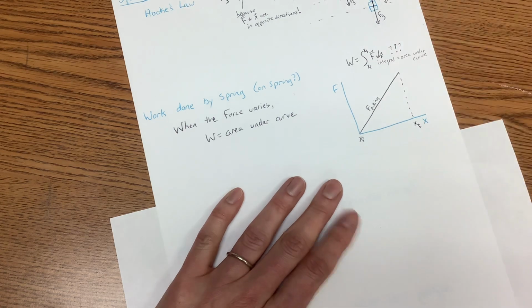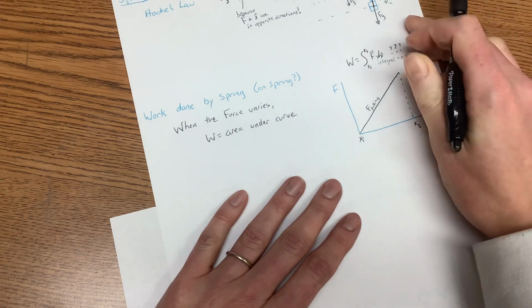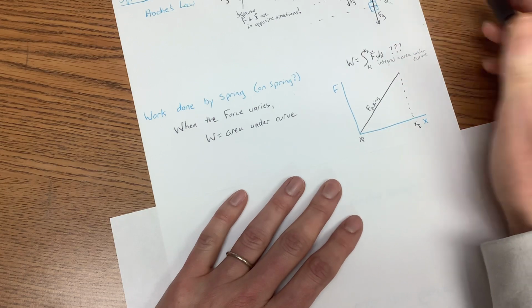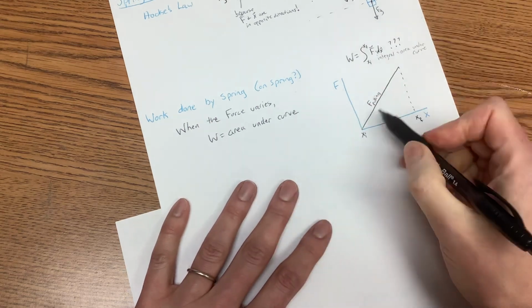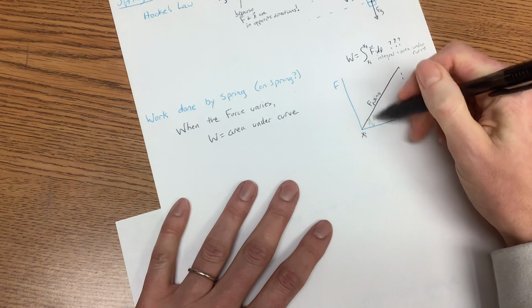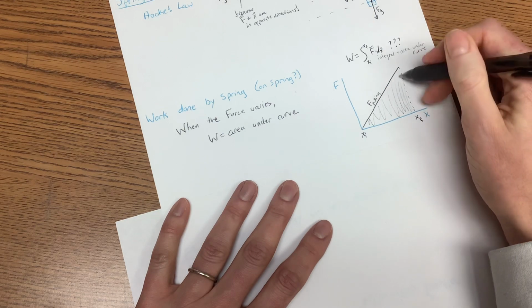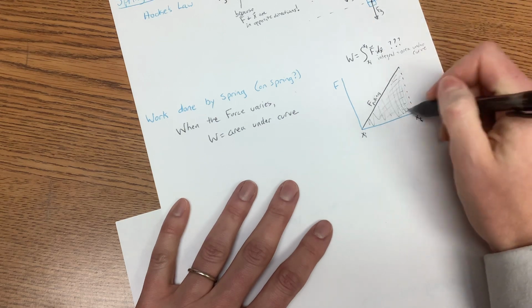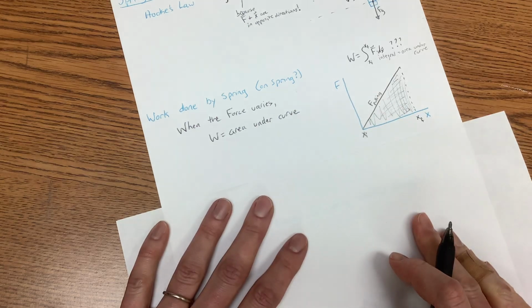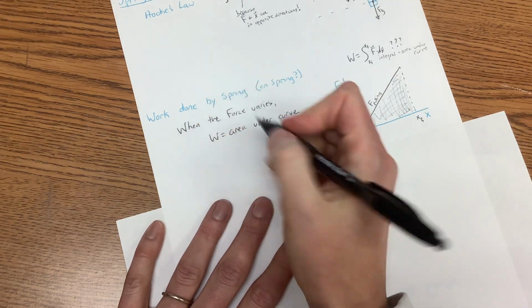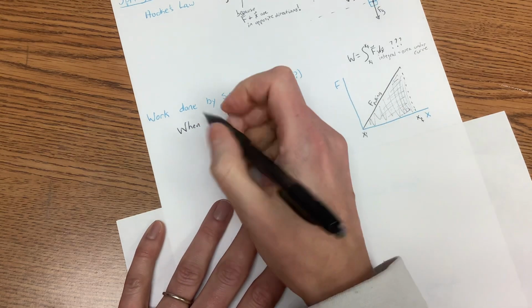Well, our curve here is a straight line, but it's not flat. So when we find the area under this curve, what we're looking for is this. That is a shape. Now, you've probably taken geometry because you had to have geometry before you took AP Physics 1. How do you find the area of a triangle?